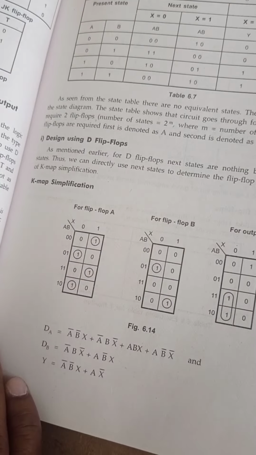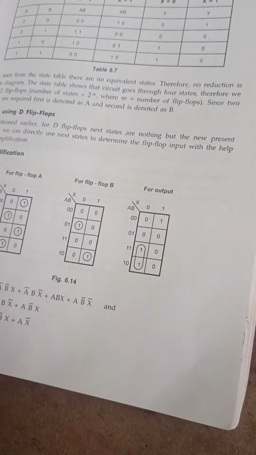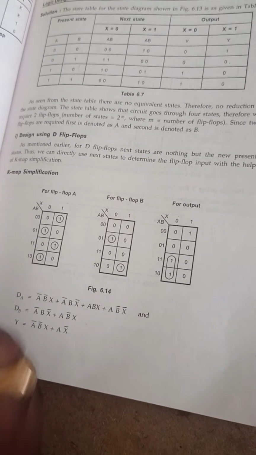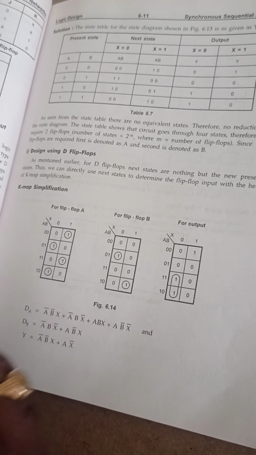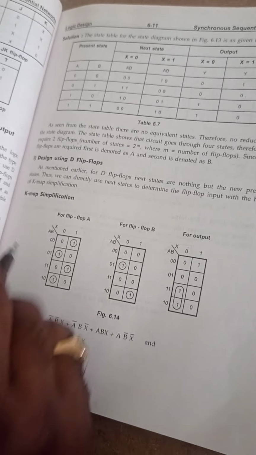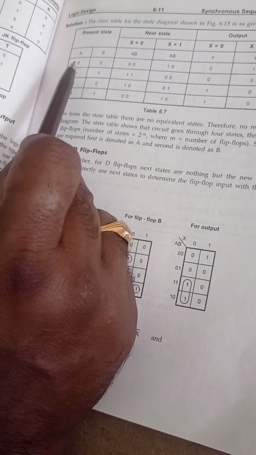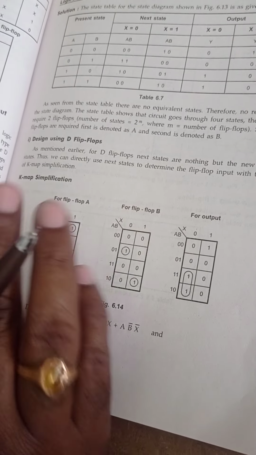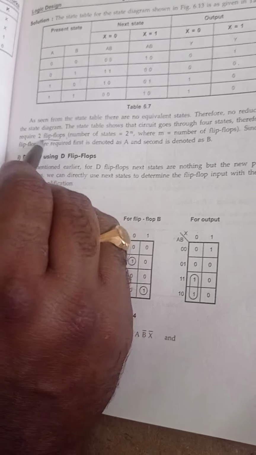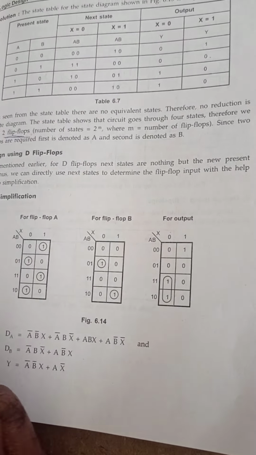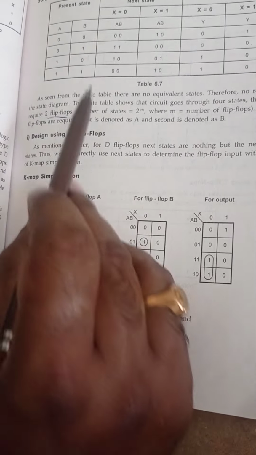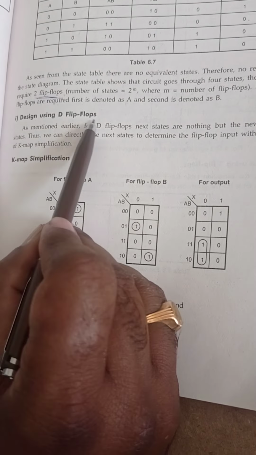Once you find out the state table, and here no redundant states are there, therefore we don't require the reduction technique. Therefore, how many states are there? 1 2 3 4. 4 states are there. Therefore we need 2 flip-flops. 2 flip-flops are enough to implement the circuit. Now we will design this circuit using D flip-flop.